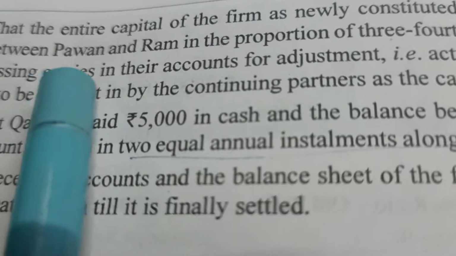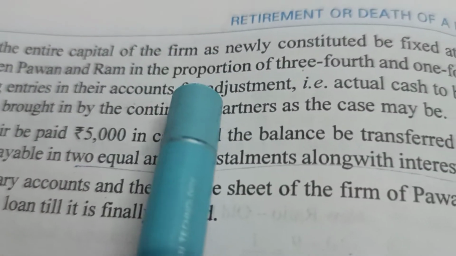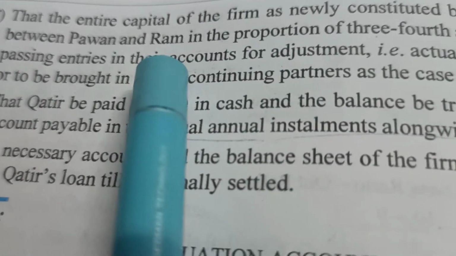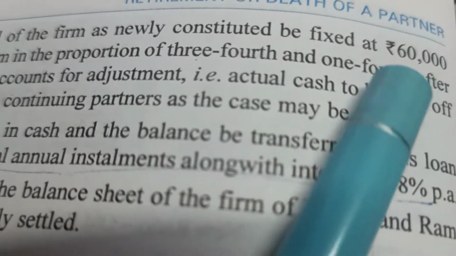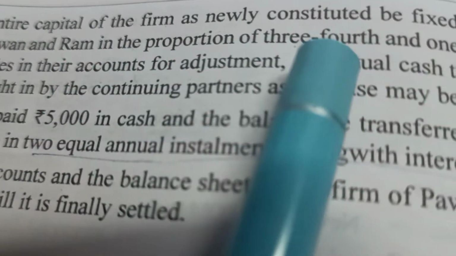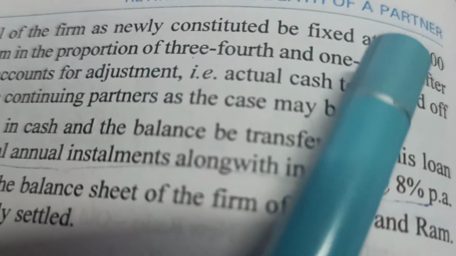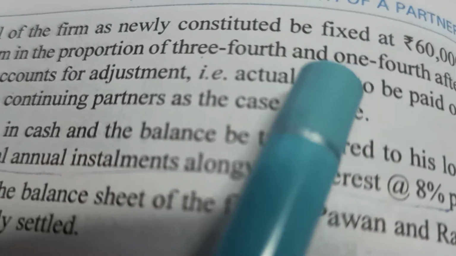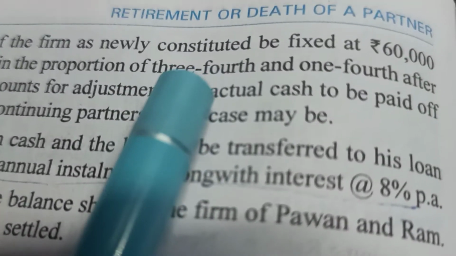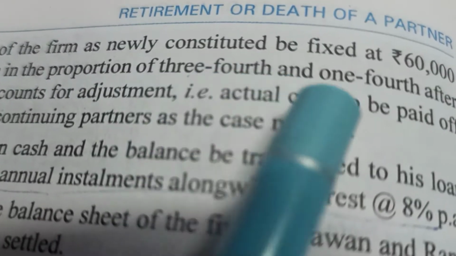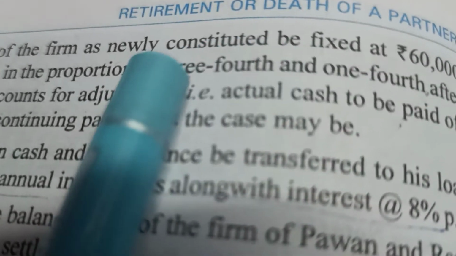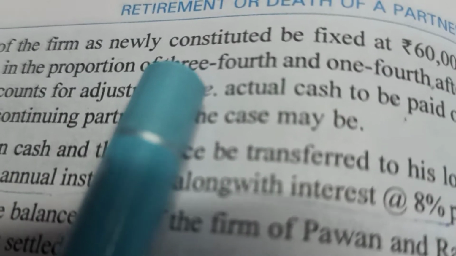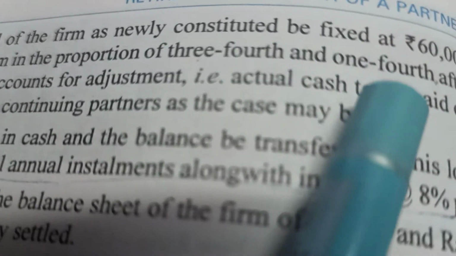And next it is said that the entire capital of the firm, now this is adjustment of capital which we just finished in the previous illustration. Entire capital of the newly constituted firm will be fixed at rupees 60,000 in the proportion between Pawan and Ram of 3/4 and 1/4. That means the adjusted capital account will show Pawan's capital to be 3/4 of 60, that means 45,000, and Ram's capital to be 1/4 of 60, that means 15,000. So the newly constituted firm will have 45,000 and 15,000 respectively for the remaining partners.